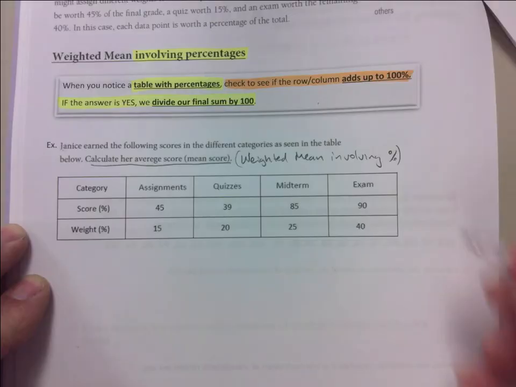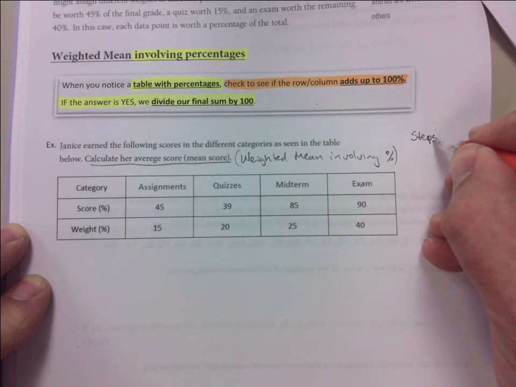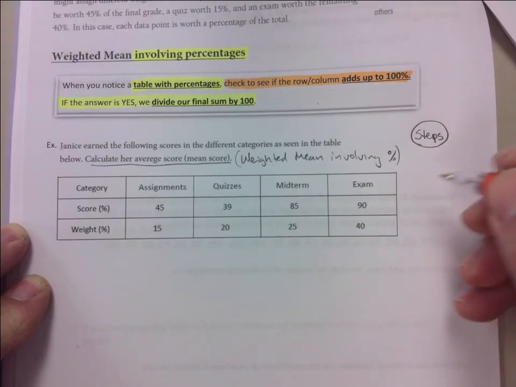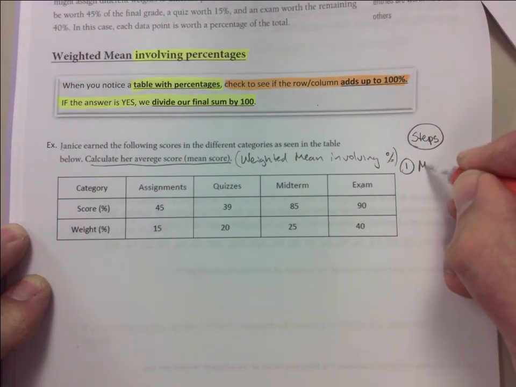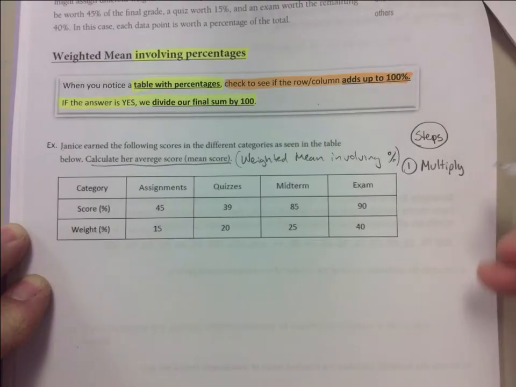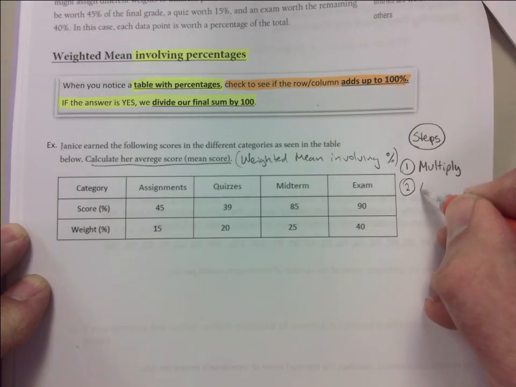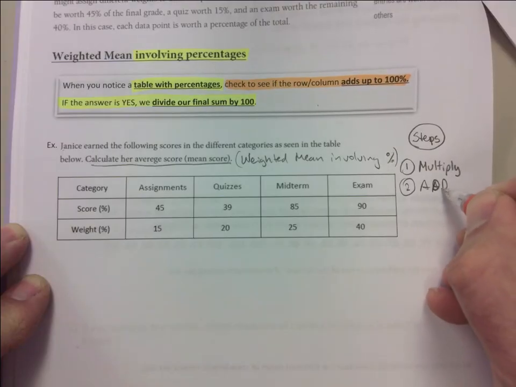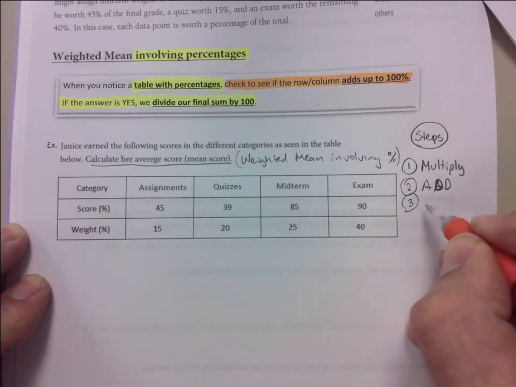I want you to always think of these three steps, and you know you're going to be in statistics. First, I want you to multiply. Then I want you to add. And last, I want you to divide.